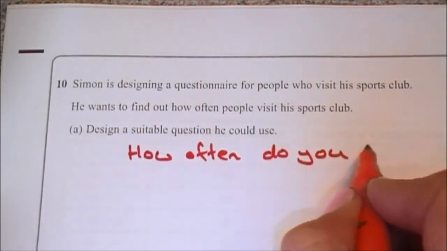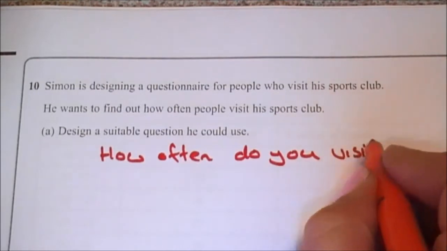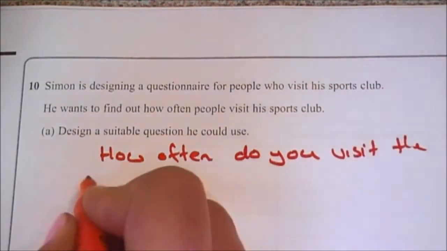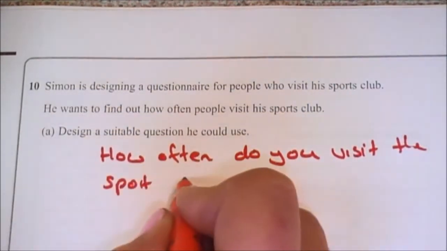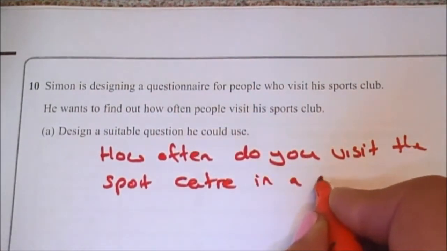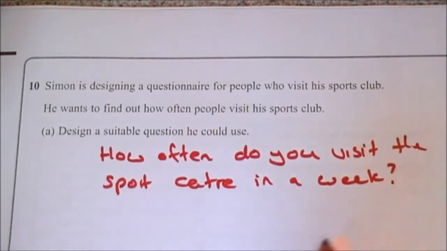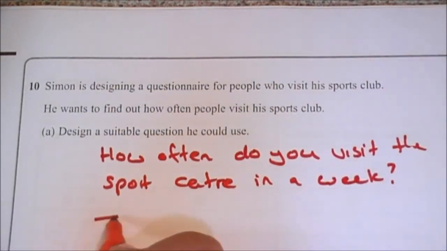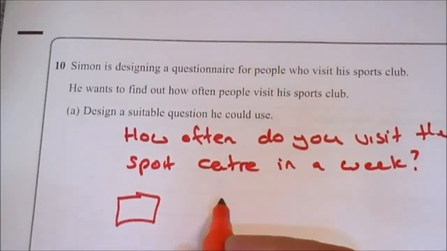do you visit the sports centre in a week? And I'll have boxes.